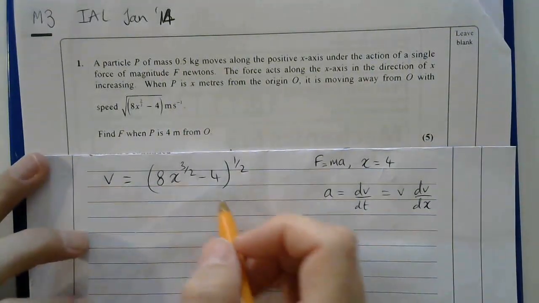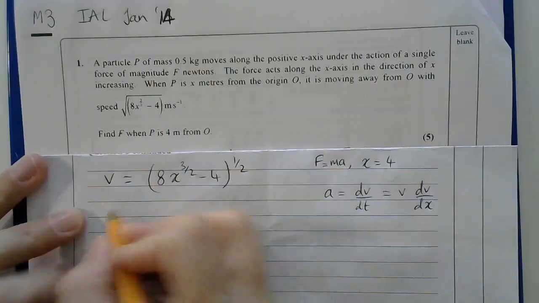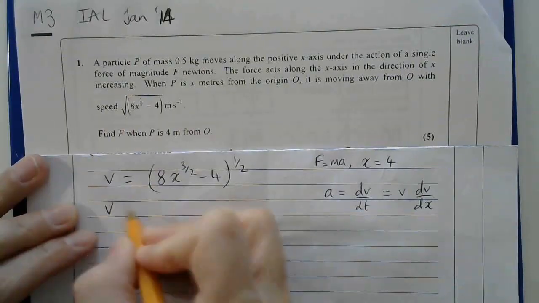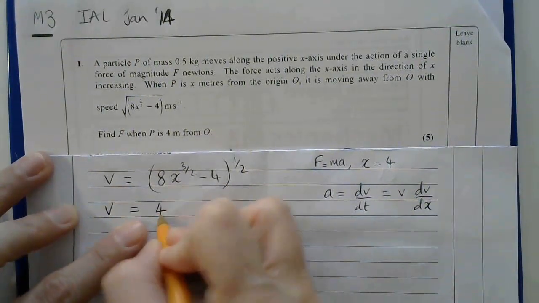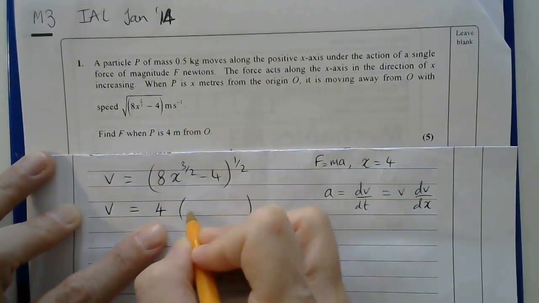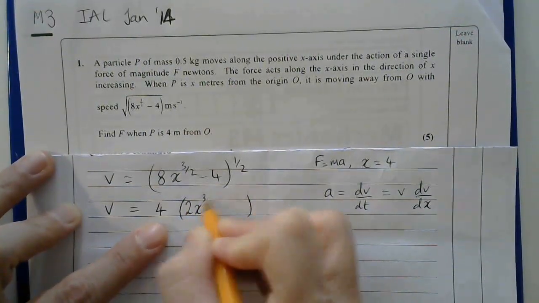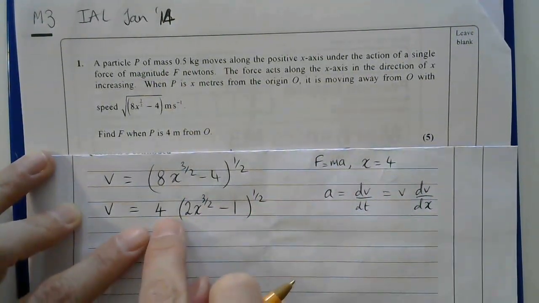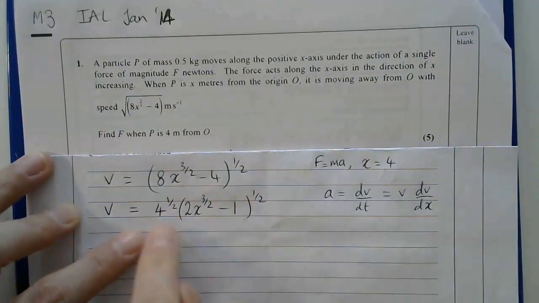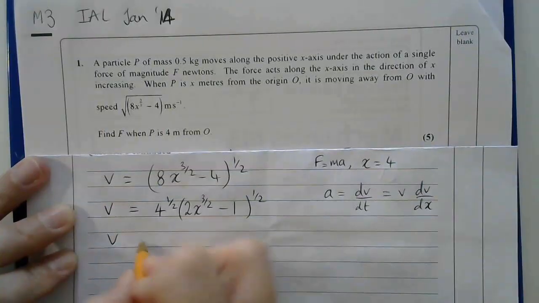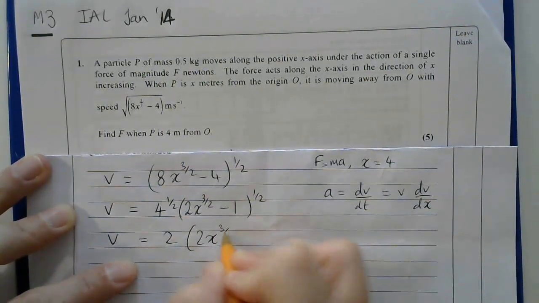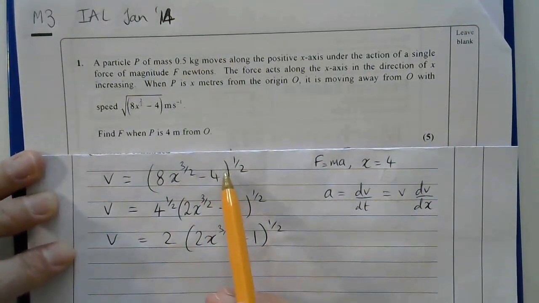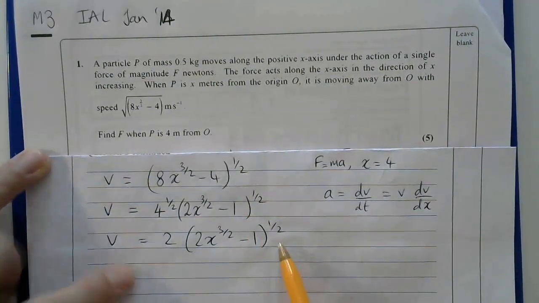And I could, in fact, tidy this up a little bit, either by squaring both sides, or I could rewrite this as, if I take out a factor of 4, 2x^(3/2) minus 1. So I would have the bracket to the power of a half, and then I would have 4 to the power of a half. So I'd get 2 lots of this bracket. And that just makes it a bit nicer. Or you can just try to work on this without simplifying it if you prefer.